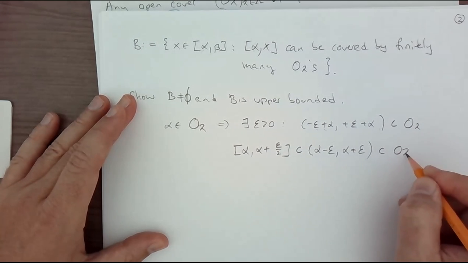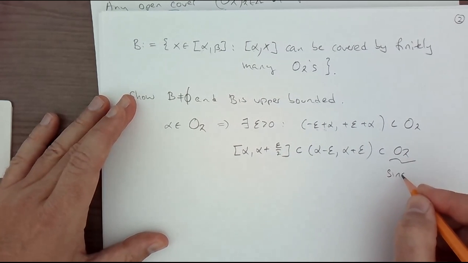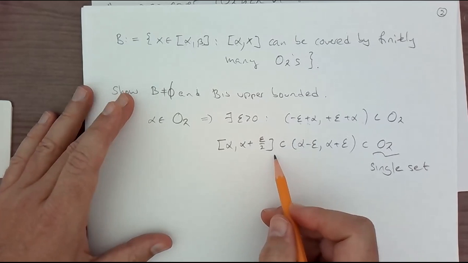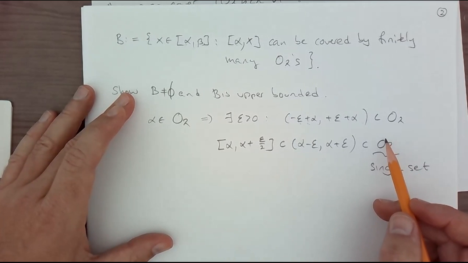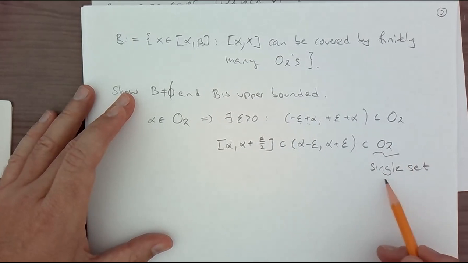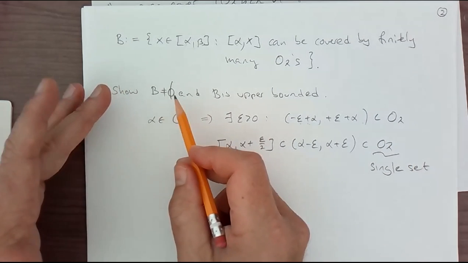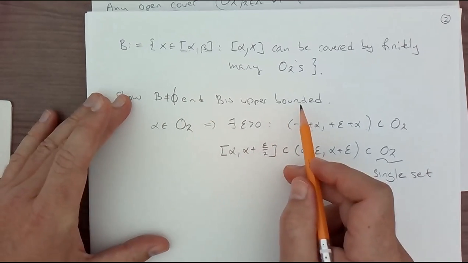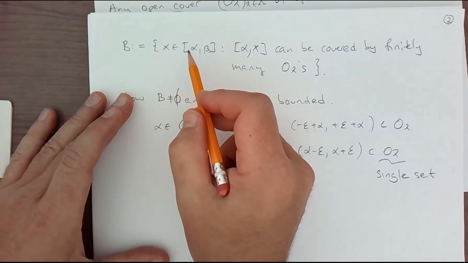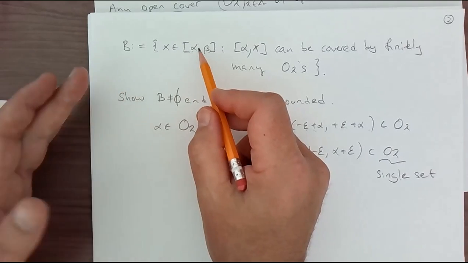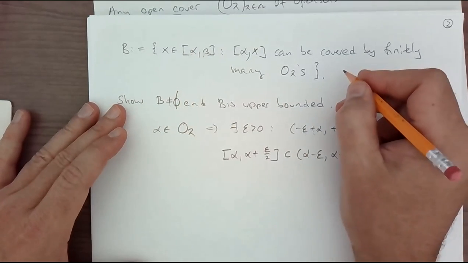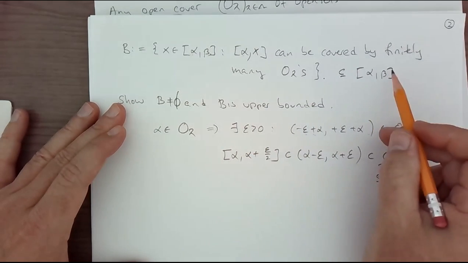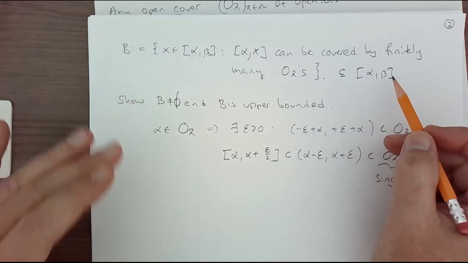And this is inside O lambda, and this is a single set. So this can be covered by a finite union of these open sets. Indeed, it's just a single one. So B is not empty because it contains alpha. Then B is upper bounded, because it's considered to be a subset of points x's. We're considering this thing here as a subset of alpha to beta, so B is upper bounded by beta.